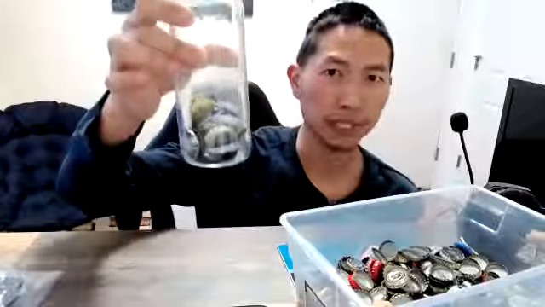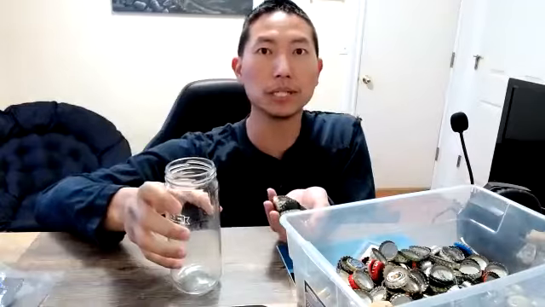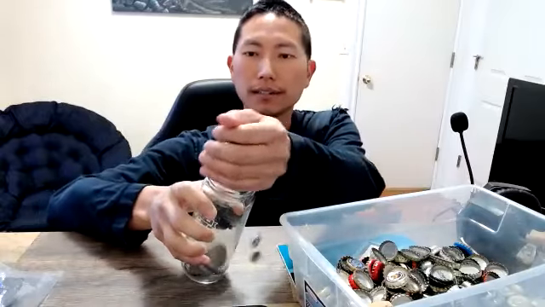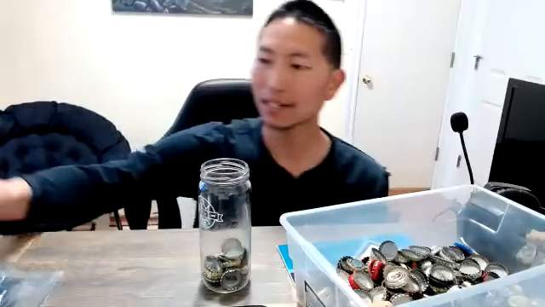Now this jar has thermal energy, but that's not the same as heat. Heat is the transfer of thermal energy. So as I'm putting the thermal energy into the jar, I'm doing that through heat. There you go. Next is conductivity.